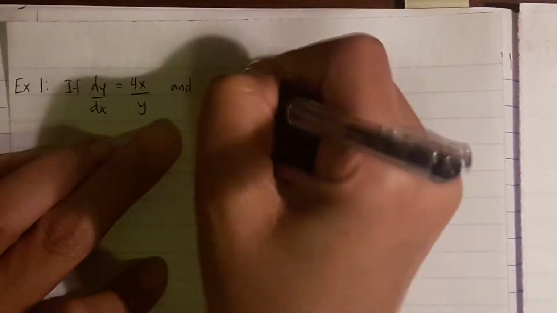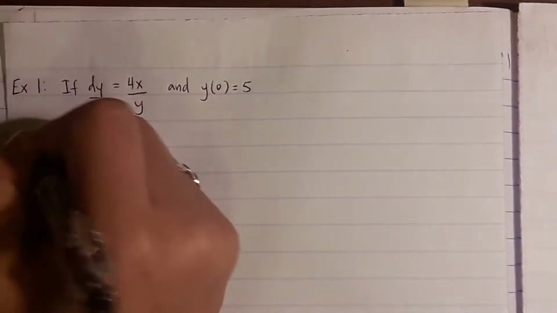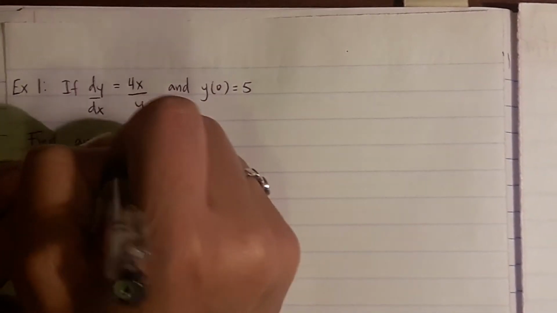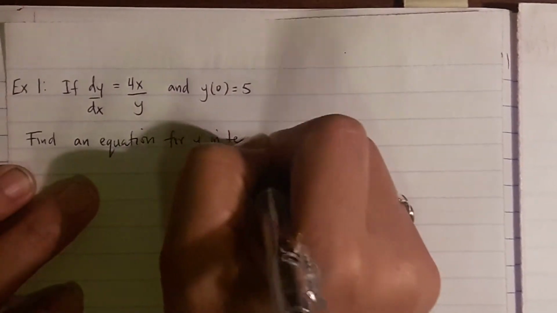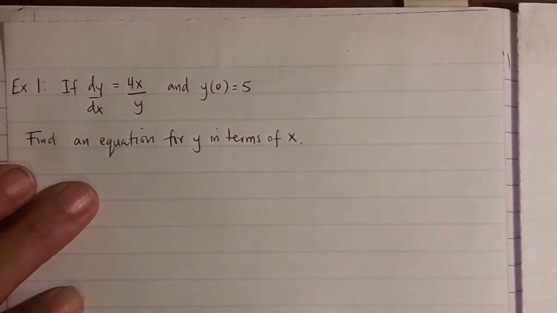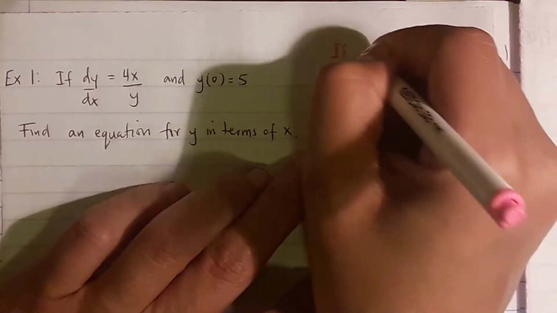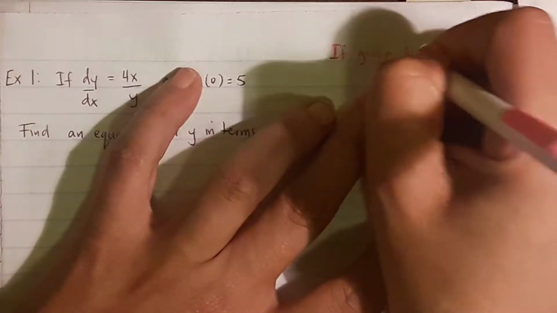All right, so looking at an example, if dy/dx is 4x over y, and y of 0 is equal to 5, then find an equation for y in terms of x. If you're given the derivative, how would you find the original function?